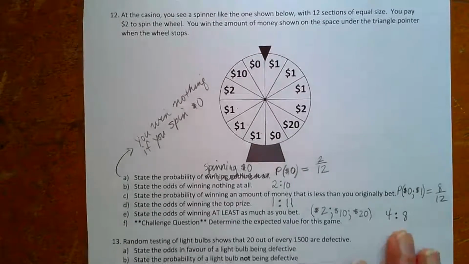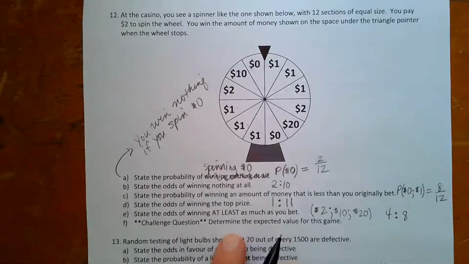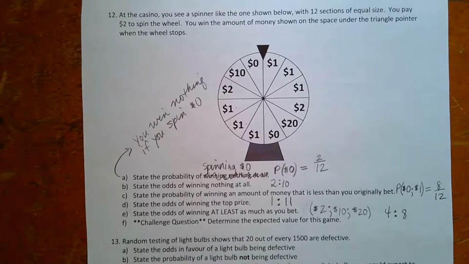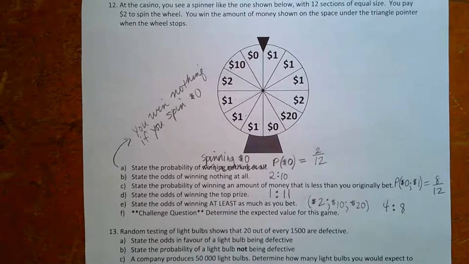Challenge question, determine the expected value. Okay, I'm going to come back to this game or to this question. I'll finish these and then I'll come back to that one because it's a challenge. Random testing shows that 20 out of every 1,500 are defective. State the odds in favor of a light bulb being defective.